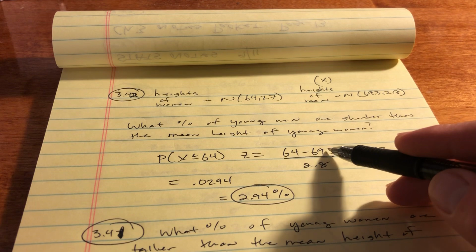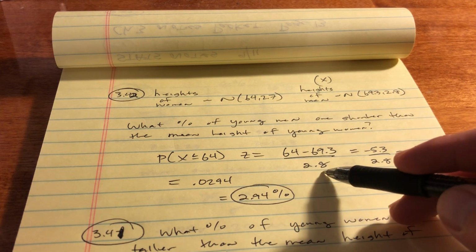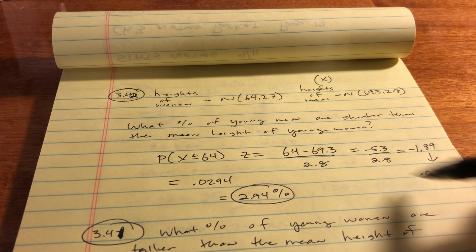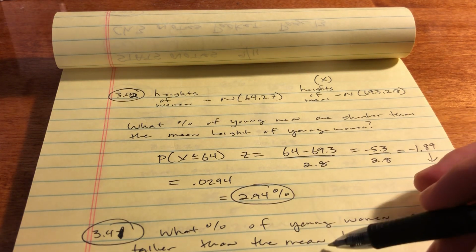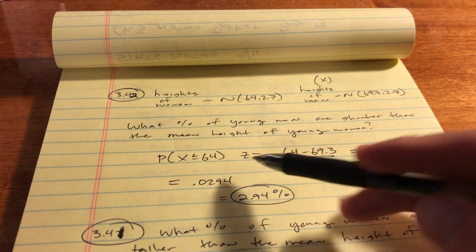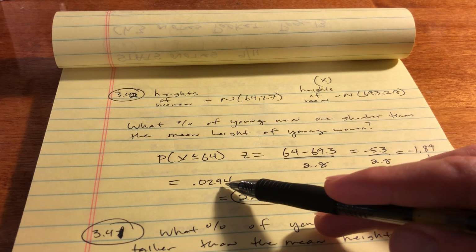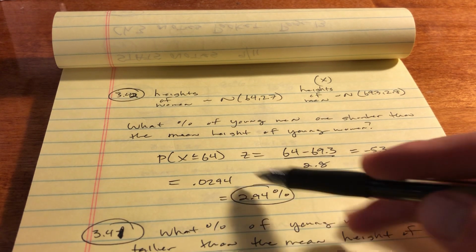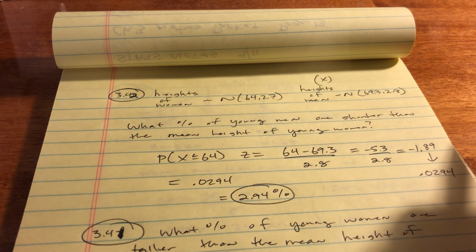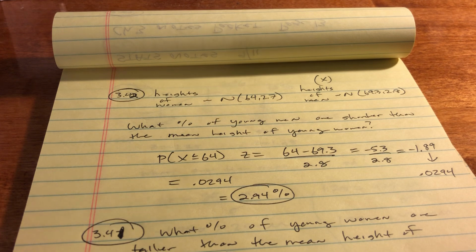Again, we're using the male mean and standard deviation. We get negative 1.89. The area associated with that, when I look at the negative side, negative 1.8, all the way over to 9, is 0.0294. Now, I want less than or equal to, so I'm going to keep 0.0294. That's 2.94%. So it's almost an outlier. All right.